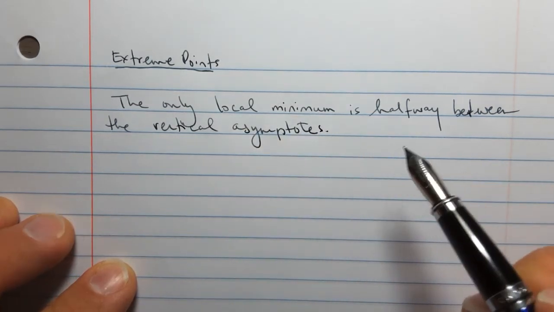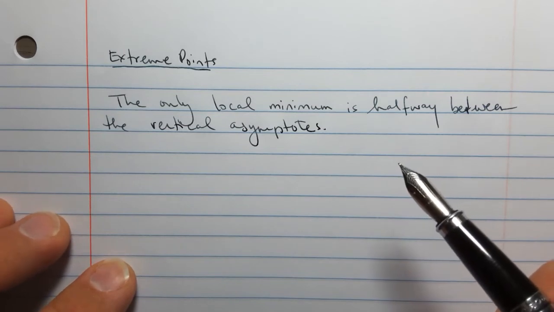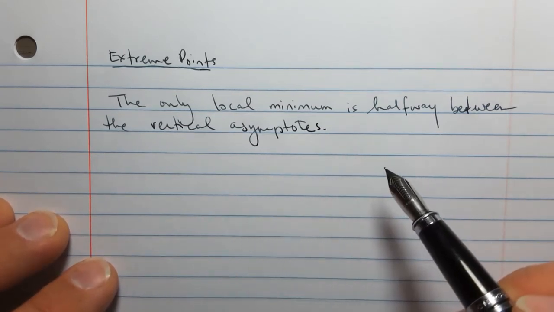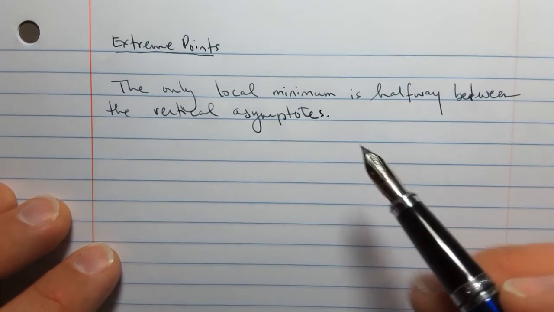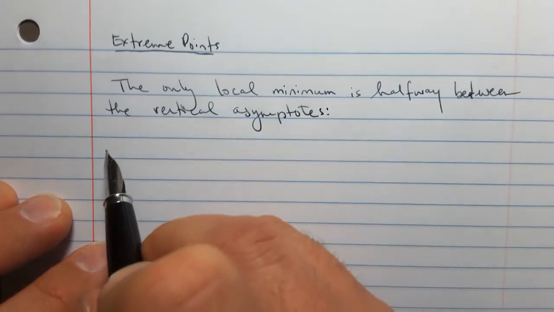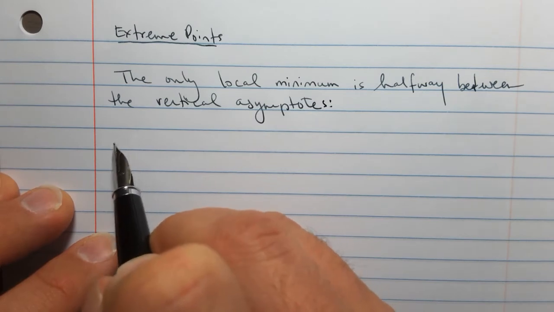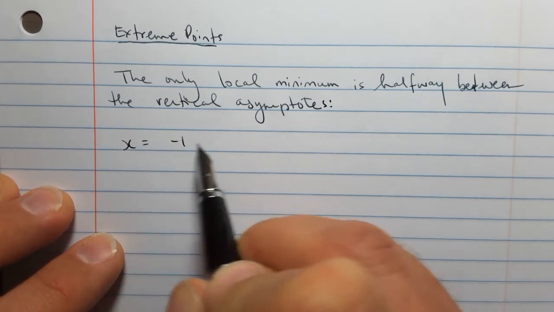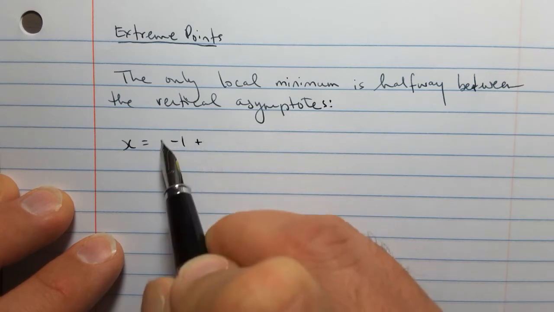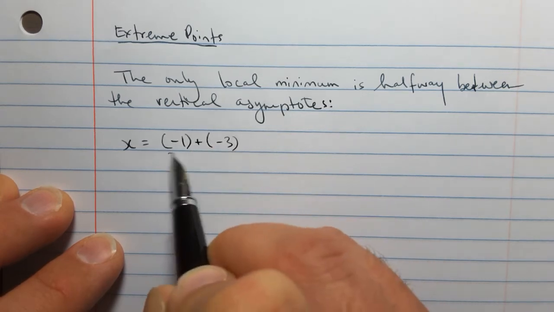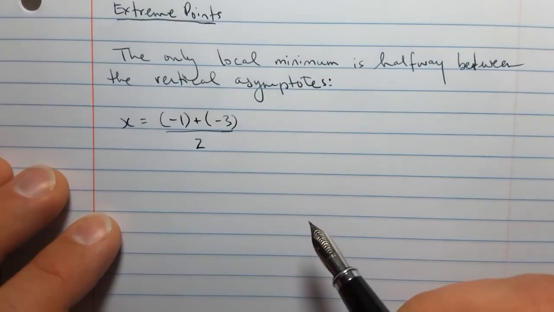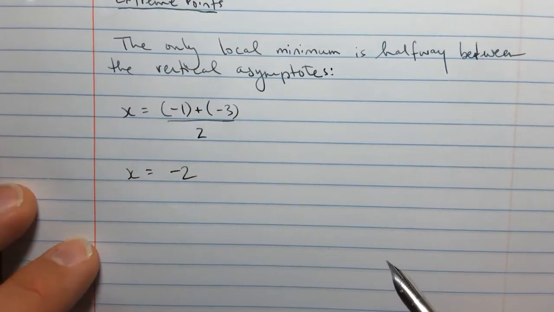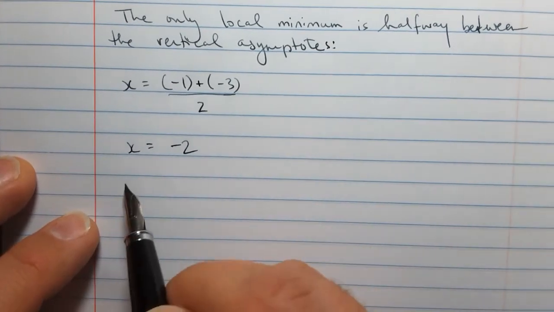And it corresponds to what would be the vertex of just that quadratic, if it wasn't a reciprocal function. So what's halfway between the two vertical asymptotes? Well, let's see that midpoint, or the halfway x value. That happens when x is, we take -1 and we add to it -3 and we divide by 2. So that's the way to calculate that, but in this case you probably could have just figured out -2 is the halfway point.